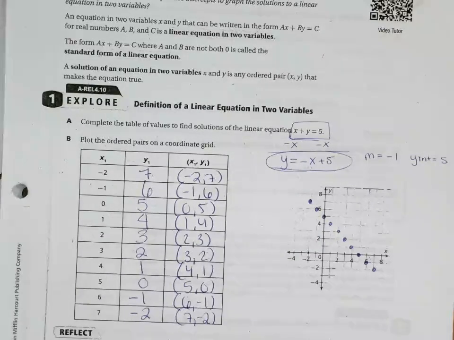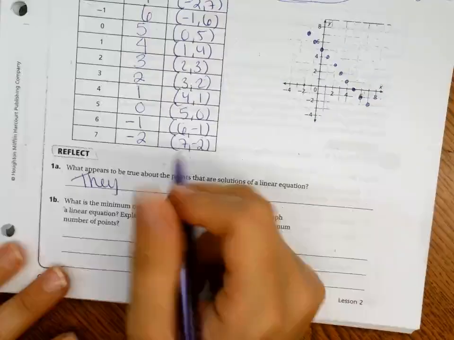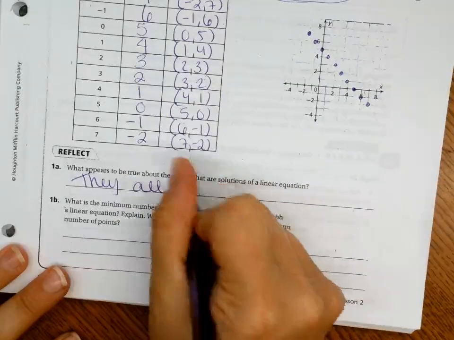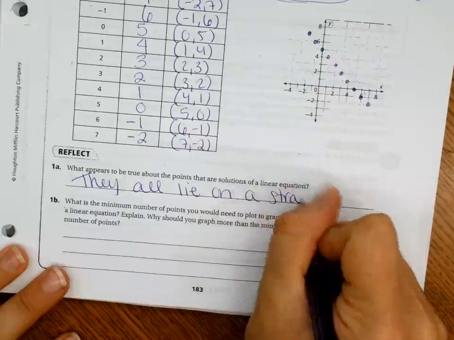What appears to be true about the points that are the solutions of the linear equation? They all lie on a straight line.